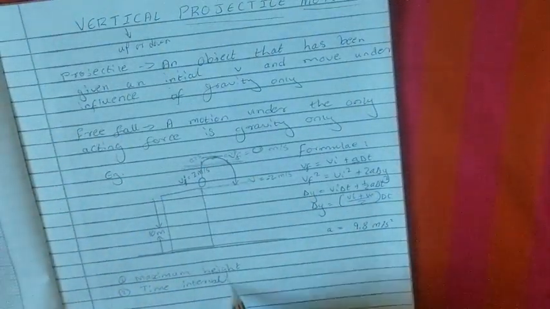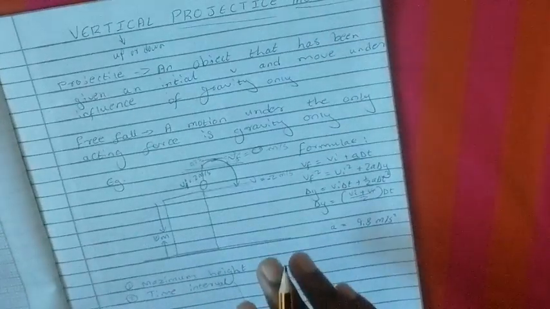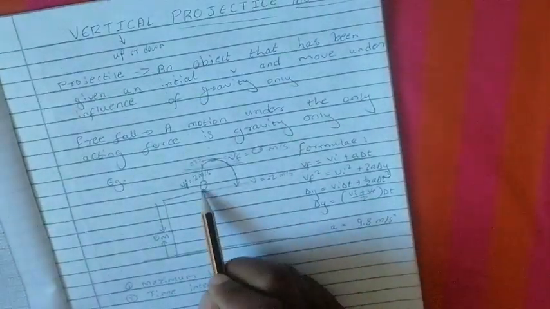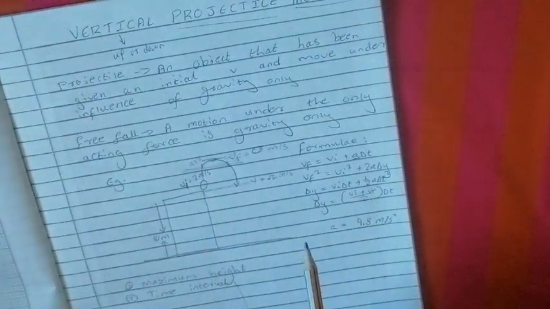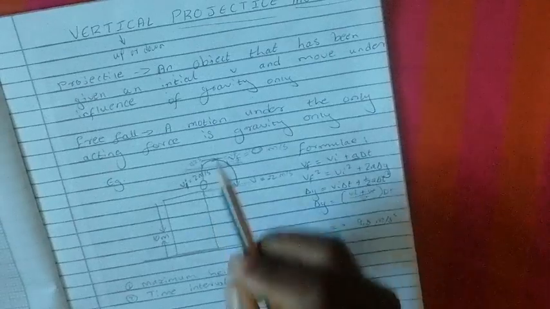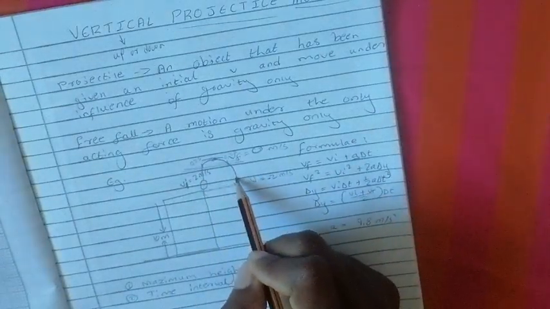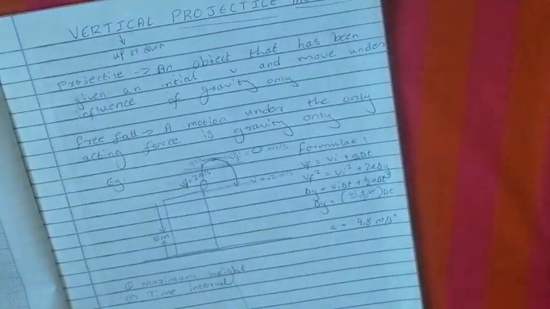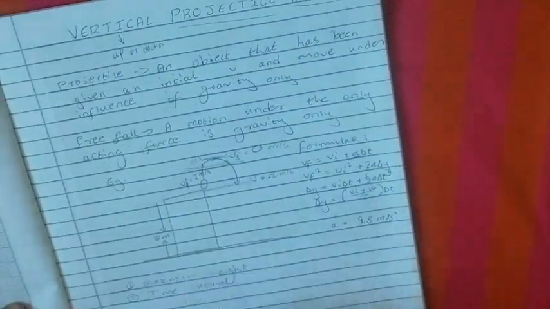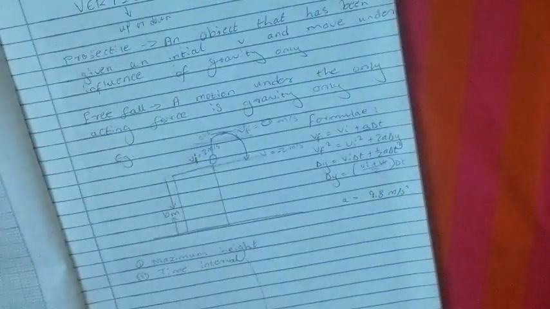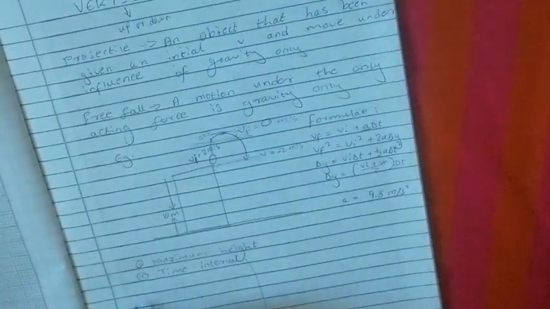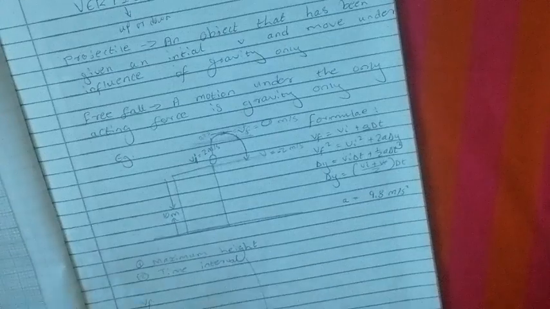Find the time taken by the ball to travel upwards and back to its initial position. I don't know if you get it. To travel to its initial position or something like that. Next time I'll just write down questions first. Okay, I will do it in two ways.